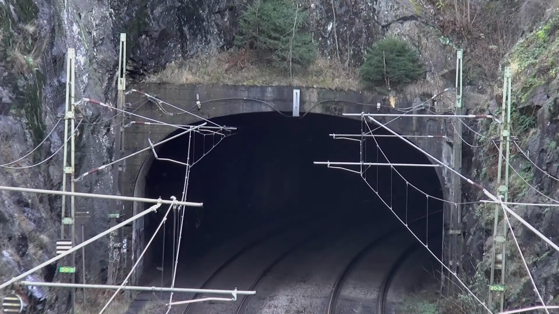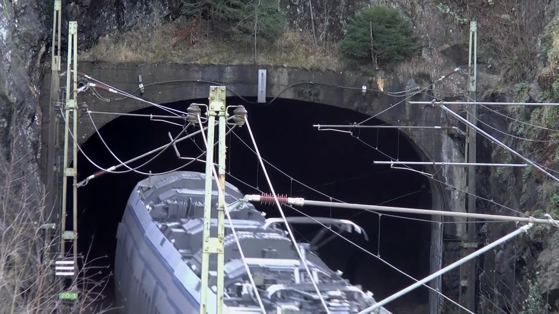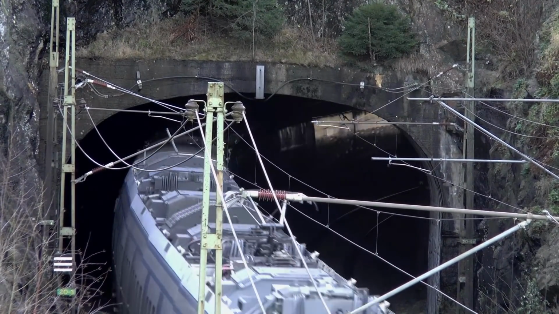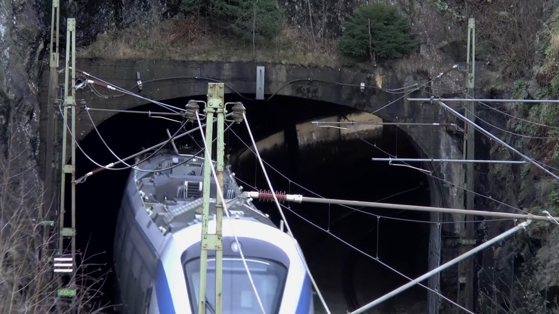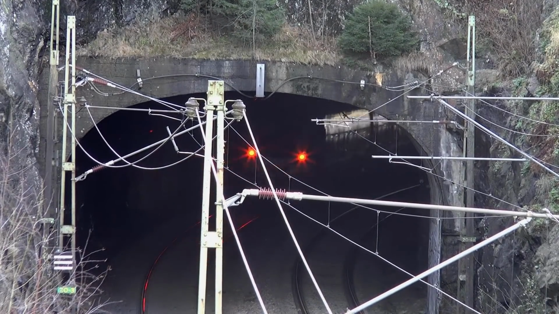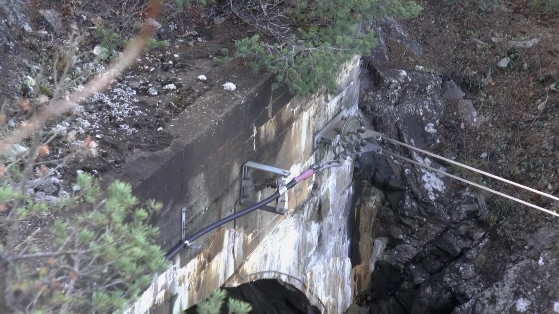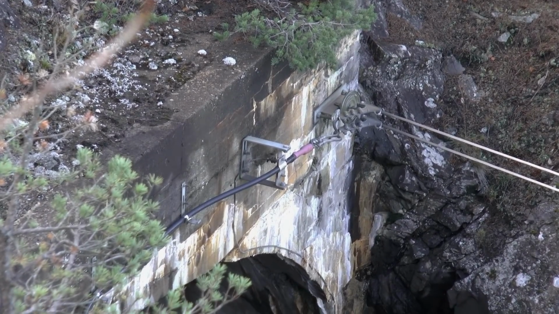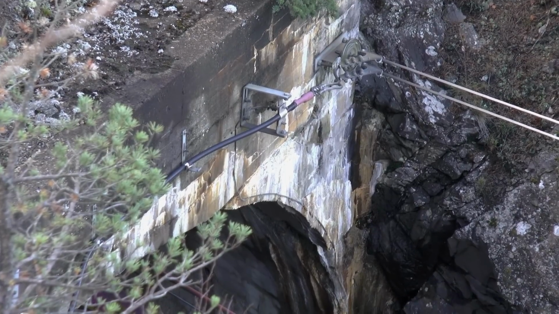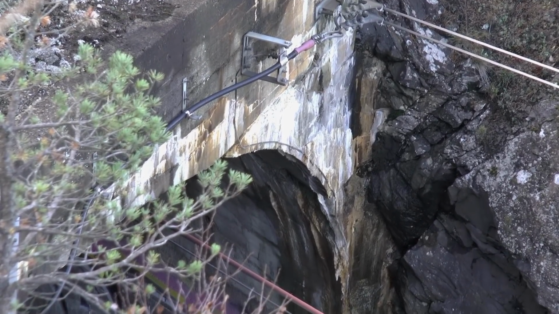Here is a tunnel. This one's from 1903. And you can see here that it has a lot of chalk, white, and also the same kind of pattern as we saw on that bridge. If we move in a bit closer, we see the chalk here on the side. So it seems to be erupting from cracks or spots in the concrete and fading downwards.